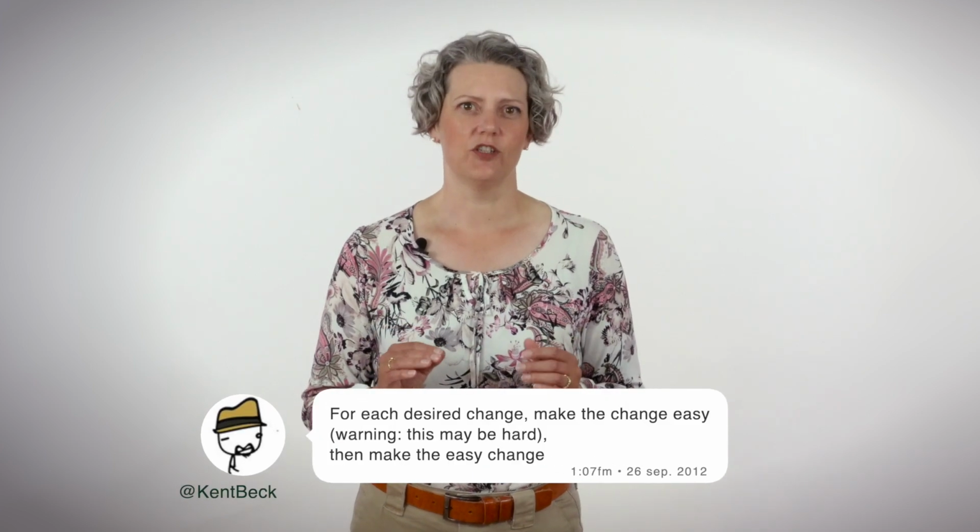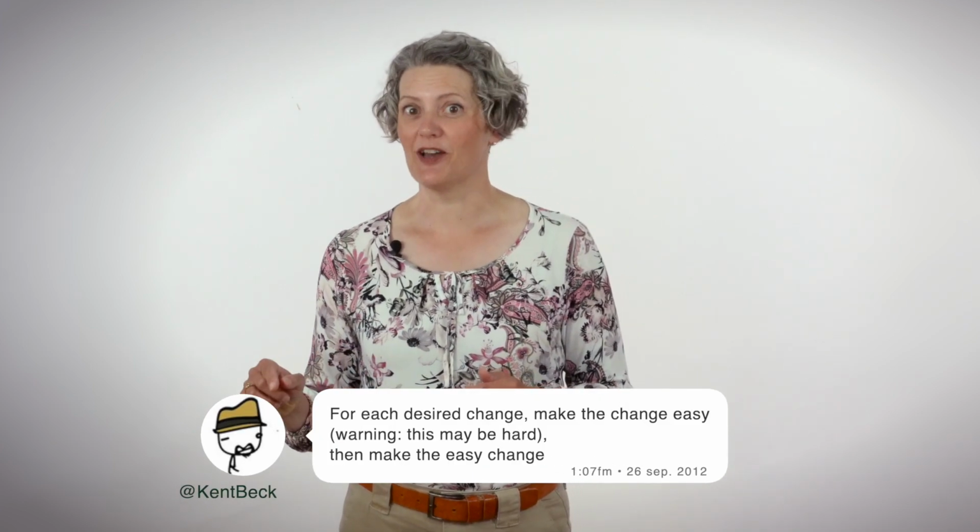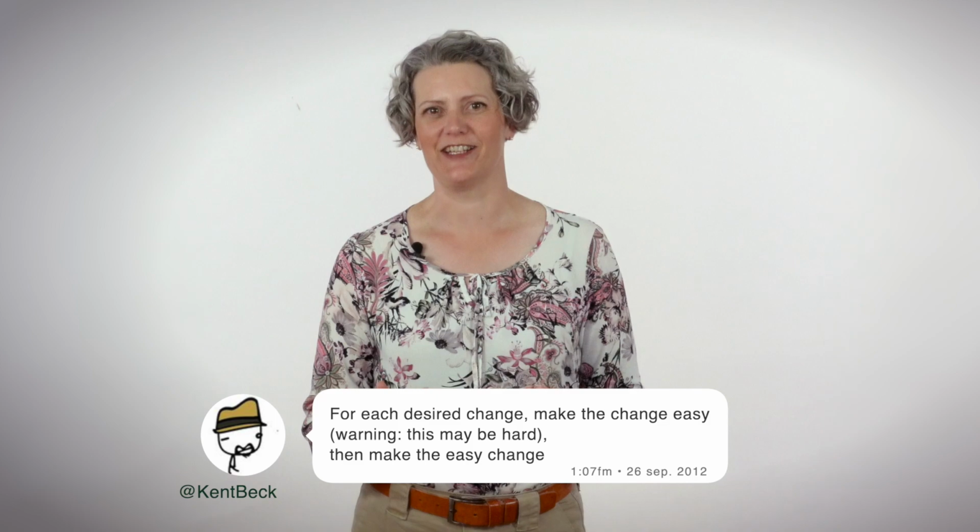In general, TDD has a big effect on the design of your code, and a lot of your design work actually happens in this refactoring step. Kent Beck puts it like this: make the change easy. Warning, this may be hard. Then make the easy change.